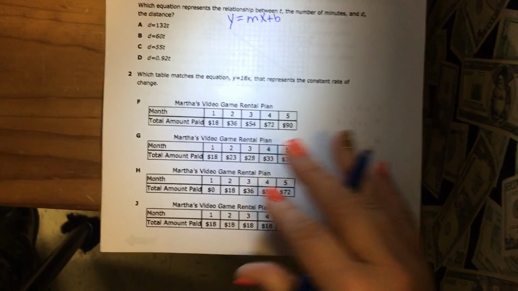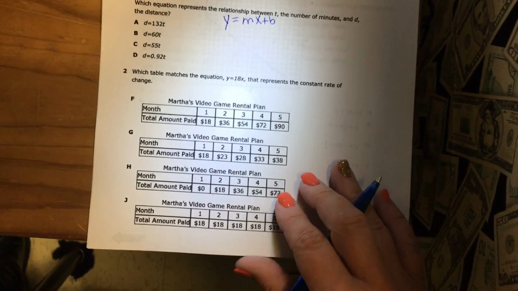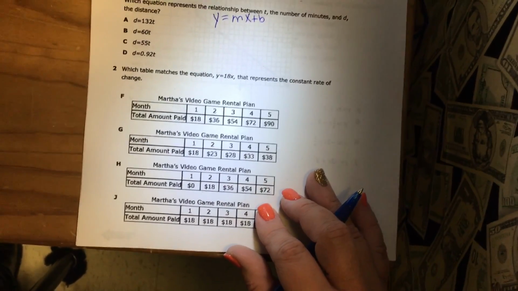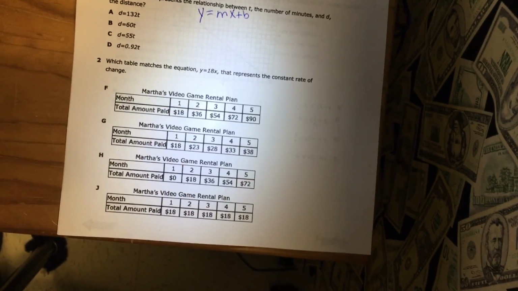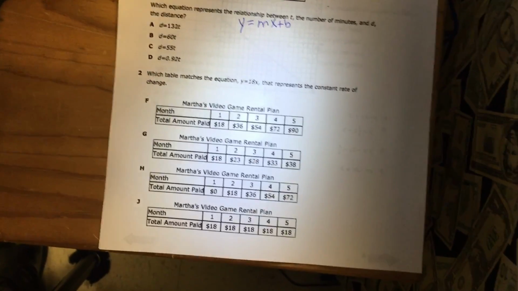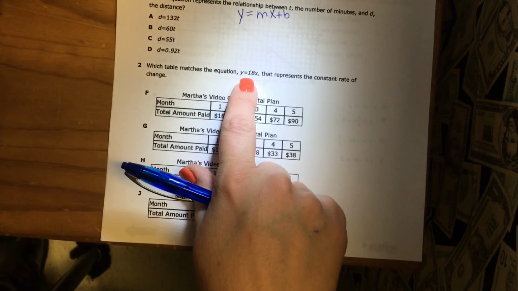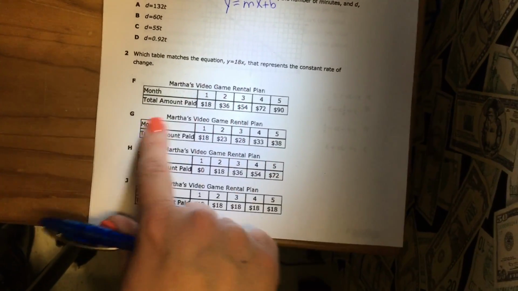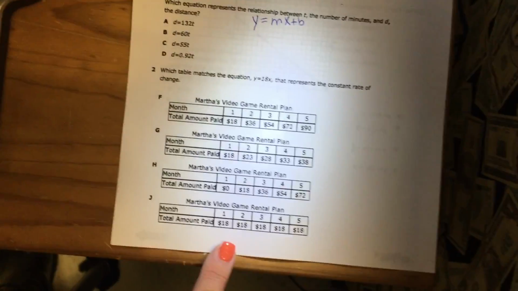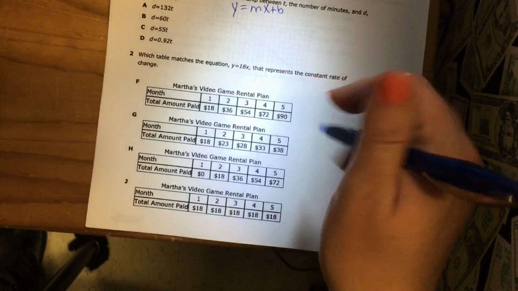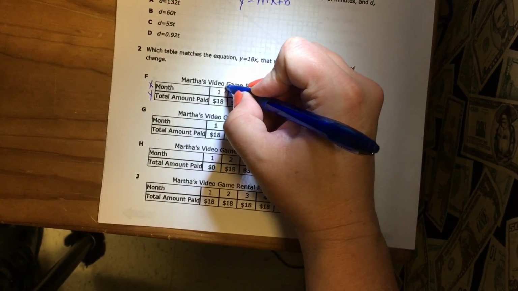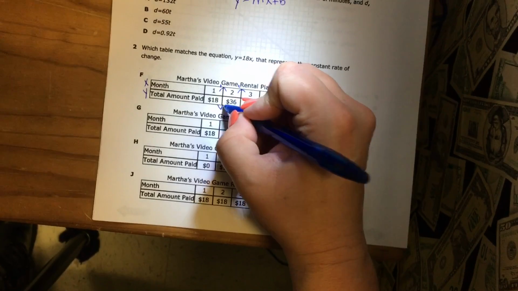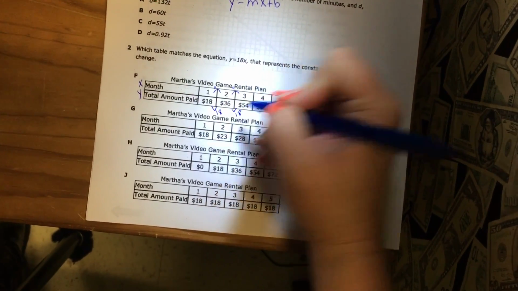All right, so question 2. Which table matches the equation y is equal to 18x that represents the constant rate of change? Okay, so this is my rate of change, so I'm changing by 18 every time. So I need to see which of these changes by 18 every time. Well, this is your x, this is your y. So I'm adding 1 each time, and here I'm adding 18 each time.